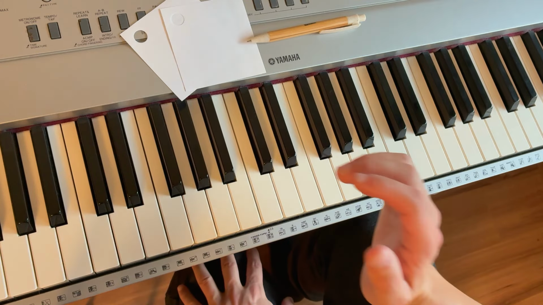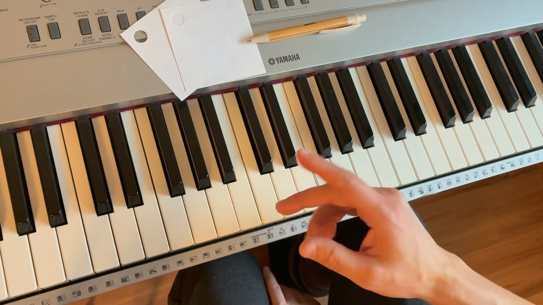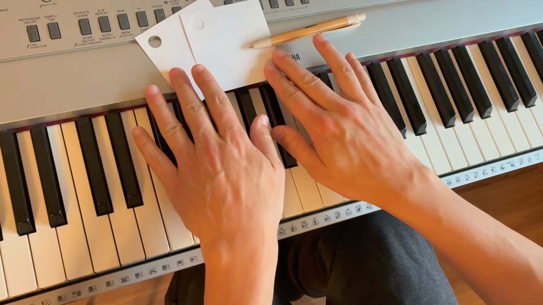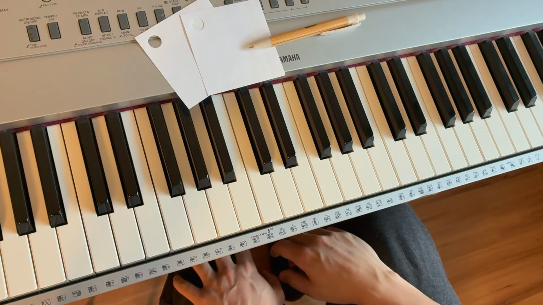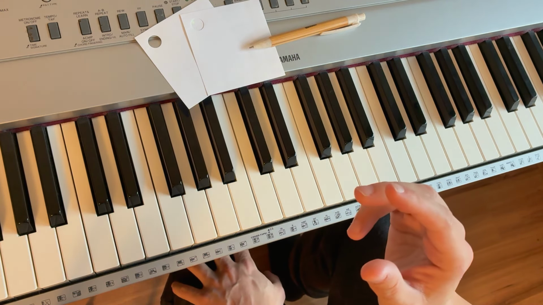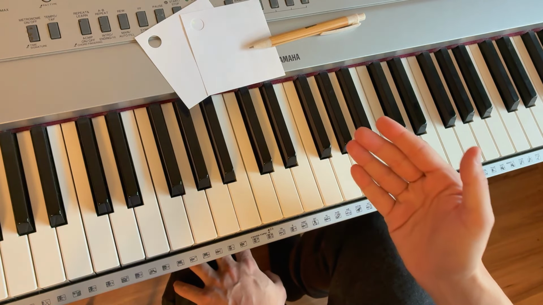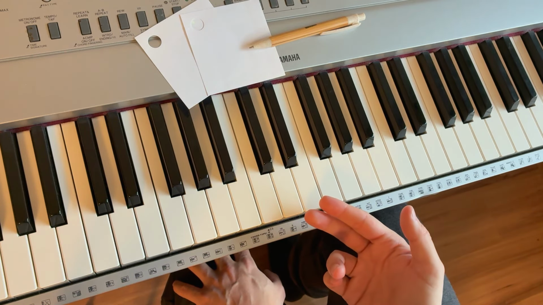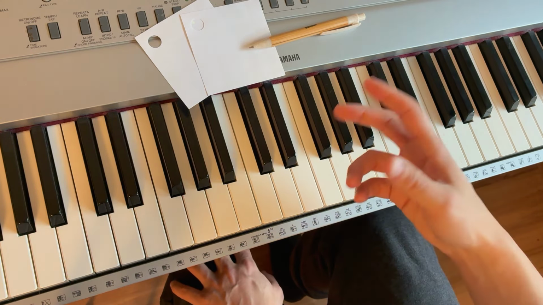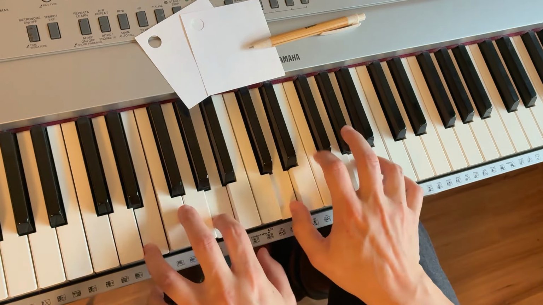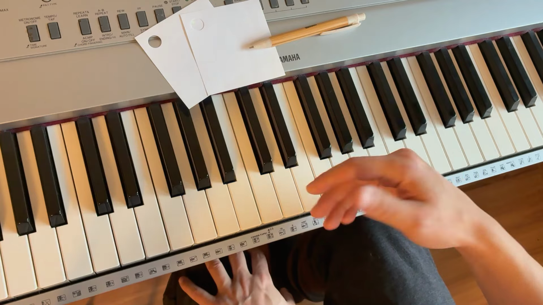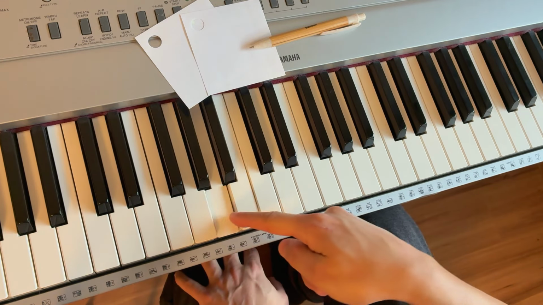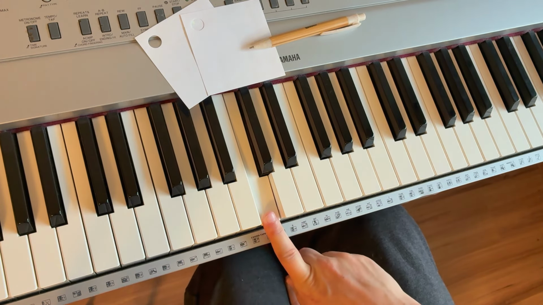I can't teach you chords if you don't know your major scales, because chord symbology, and I've prepared a pen and pieces of paper to write down some examples, refers to notes from the major scale. So if you don't know the major scales, you can't play the chords. It's not just a mishmash, a mix and match of random black and white notes randomly on the piano. They're all rooted, excuse the pun, in a chosen key. So you have to know them.